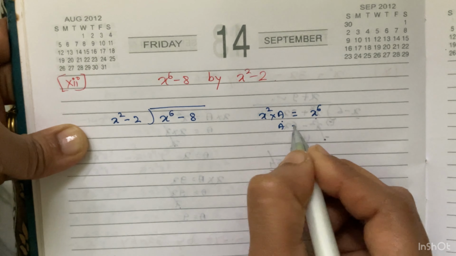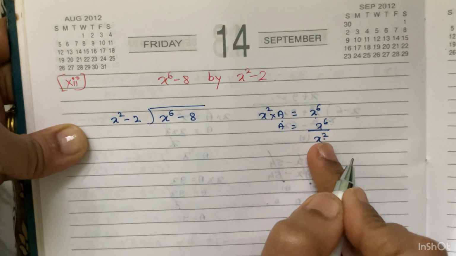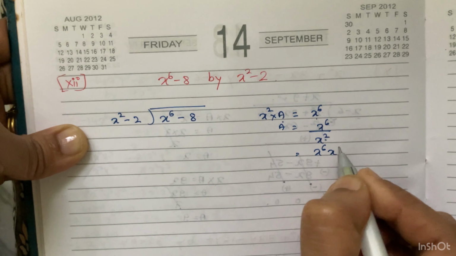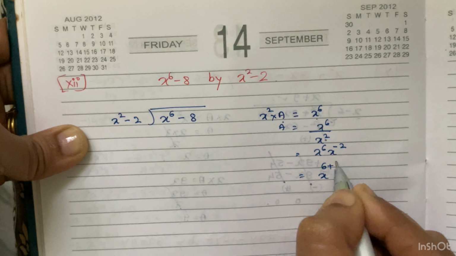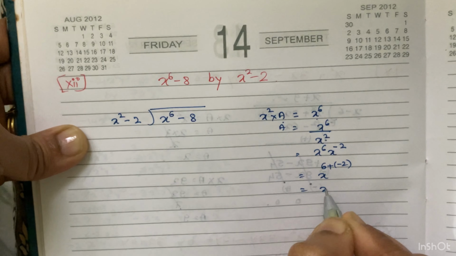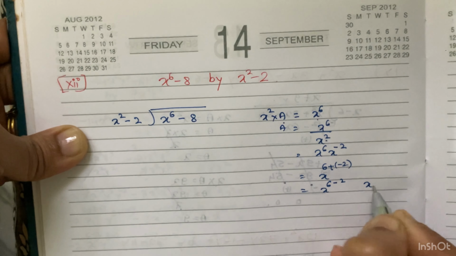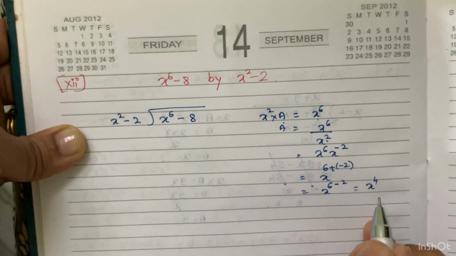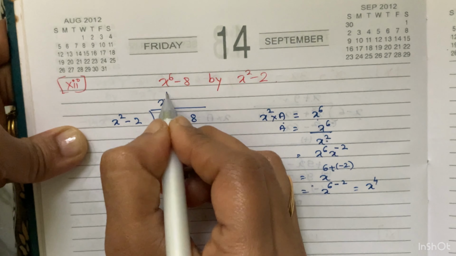Now to calculate that I'm shifting x square to the right side. So when I shift, it will become in the form of division. Now both bases are same. Let me shift x square to the numerator. It will become minus 2. So when the bases are same, we will add the powers, right? Now open the bracket, plus minus minus 2. So for x we will get 6 minus 2, that is 4. Now x raised to the power 4 I'm going to write in the quotient place.